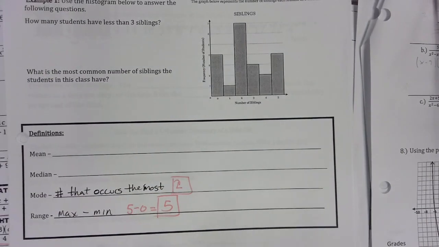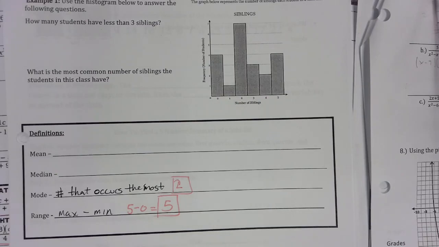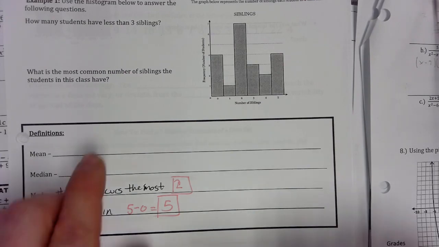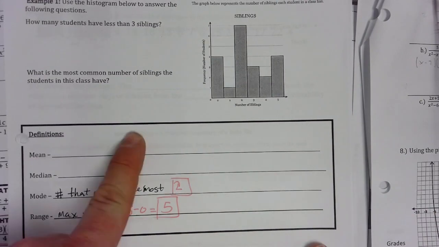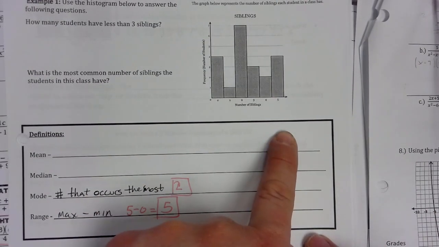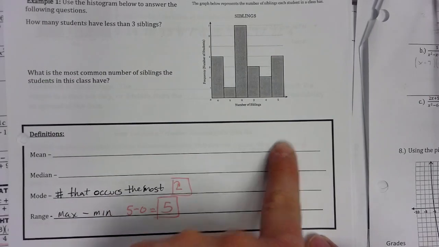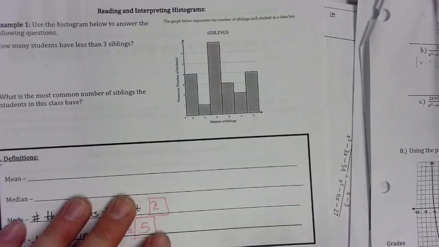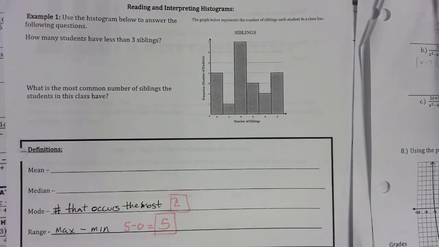Don't I have 4 zeros? Don't I have number 1? Don't I have 7 2s? 3 3s? 2 4s? And 4 5s.